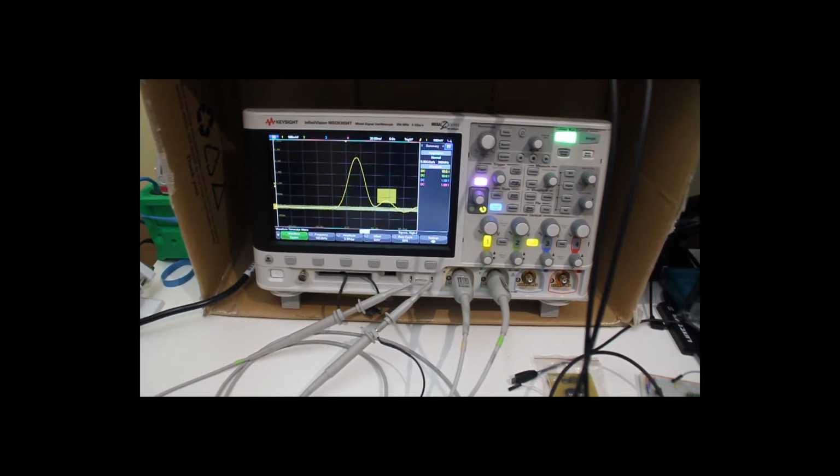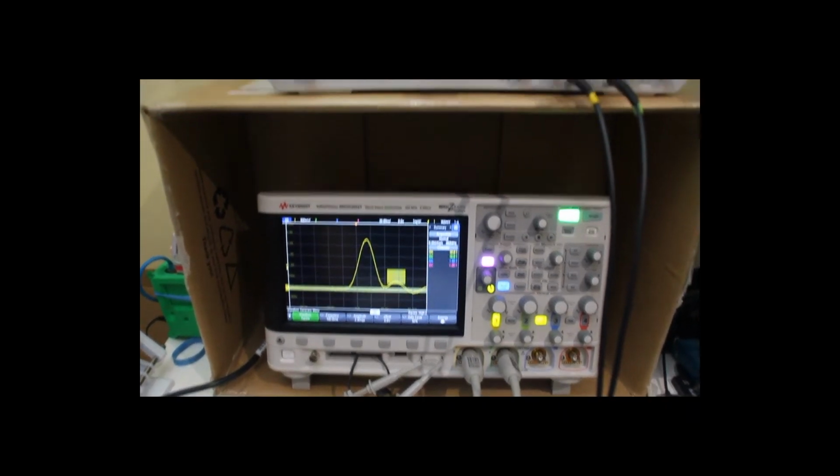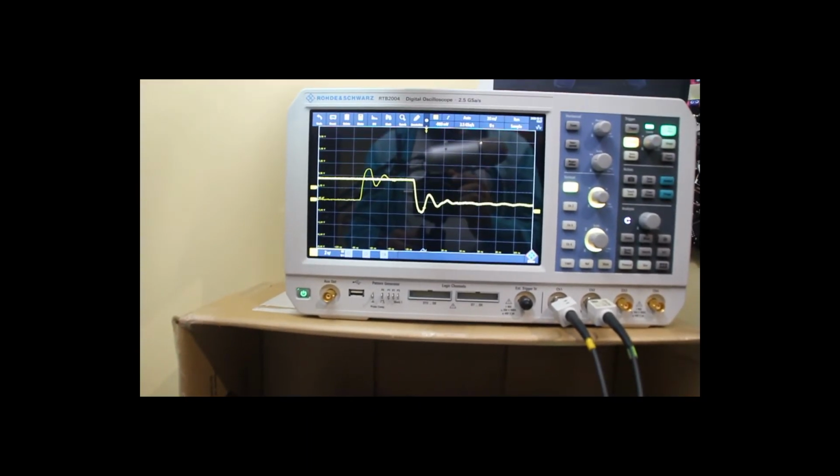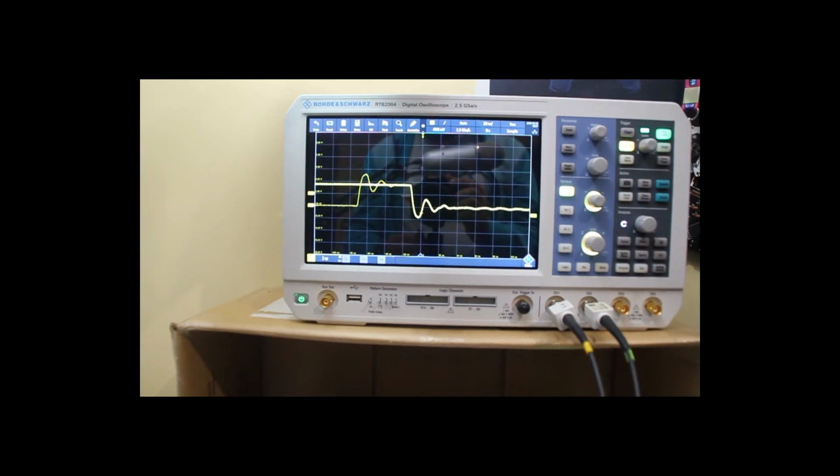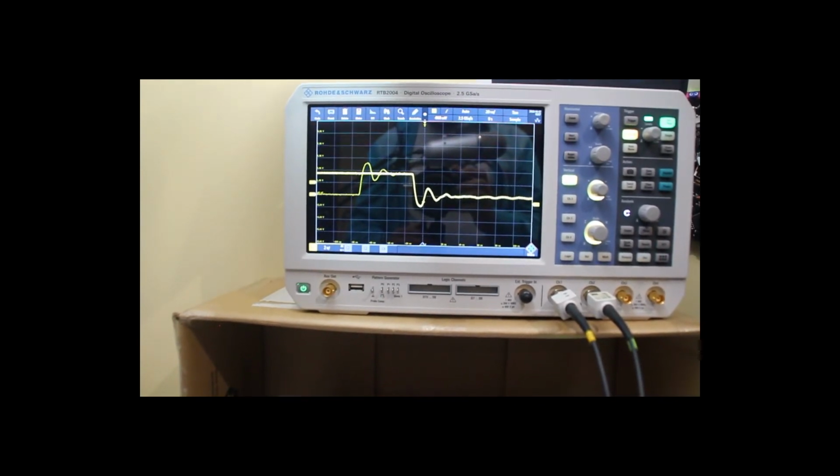Hi, in this video I take a look at the user interface for the Keysight MSOX3034T in comparison with the Rohde & Schwarz. So let's jump right in. Let me move the camera. There's the flat out comparison. You can see my Rohde & Schwarz.